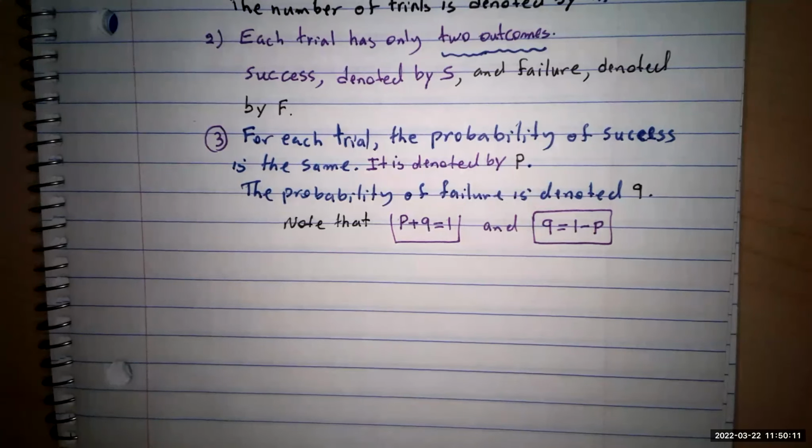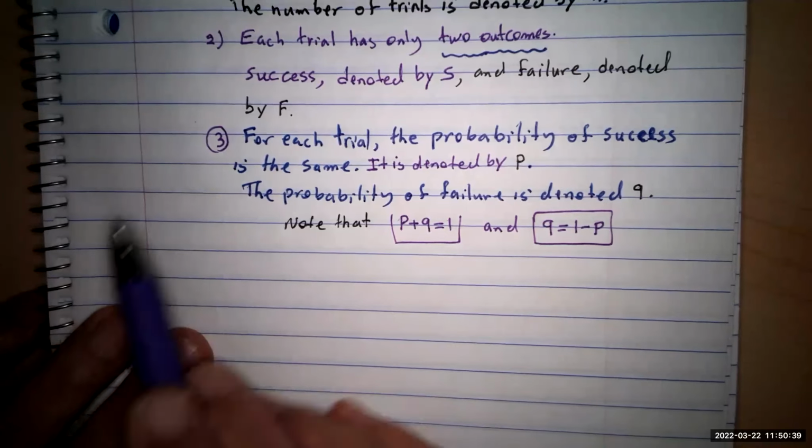As soon as you get p, you get your q, which is 1 minus p. Any question? The reason is that we have only two possibilities, failure or success, so the total probability is 100% or 1. If one of them is given, which is p, we can find q as 1 minus p. So that would be case 3.